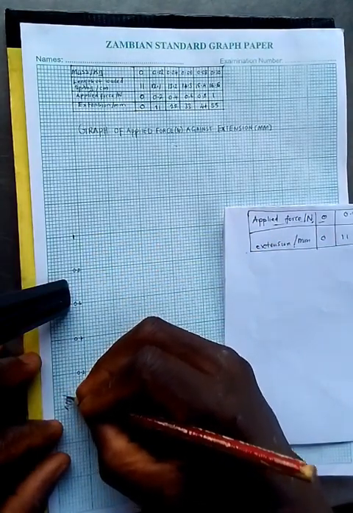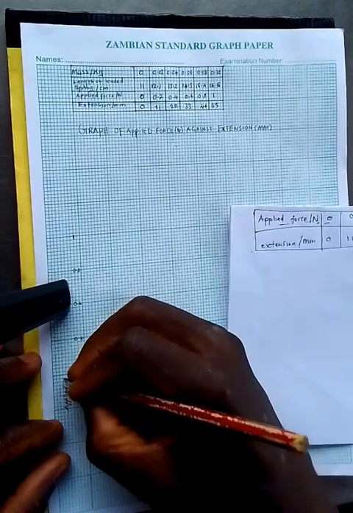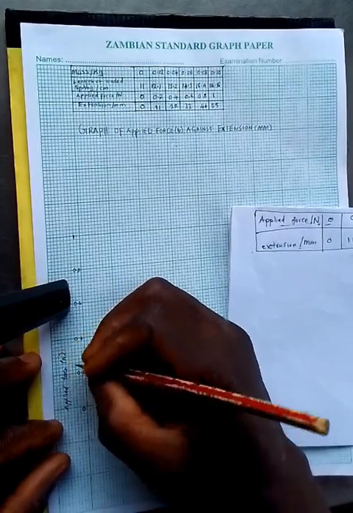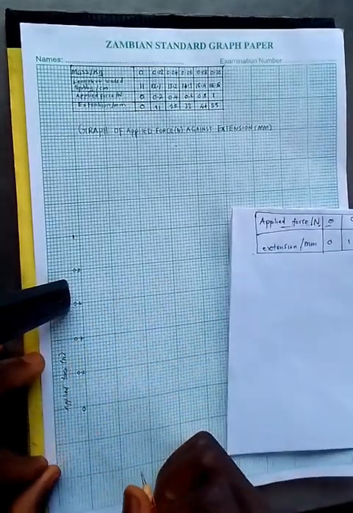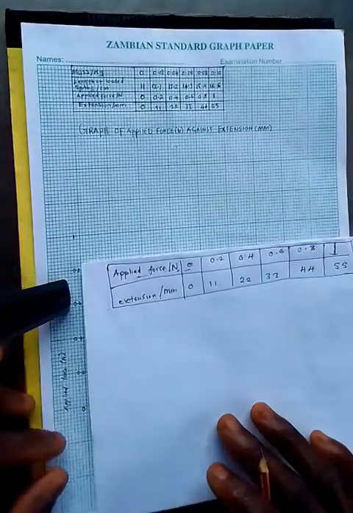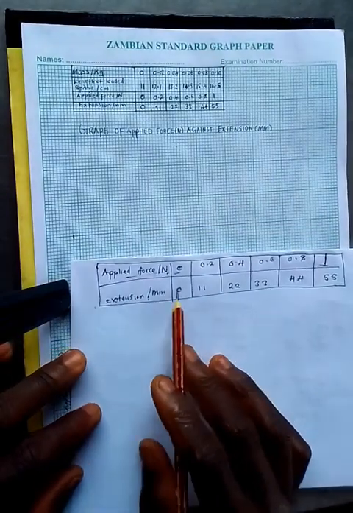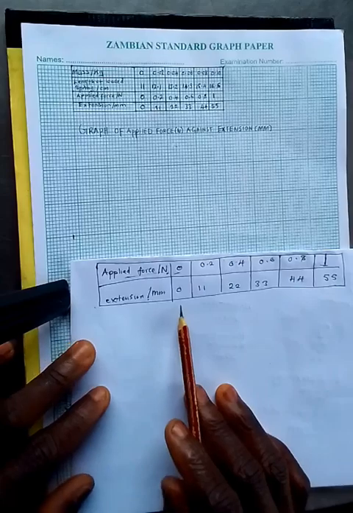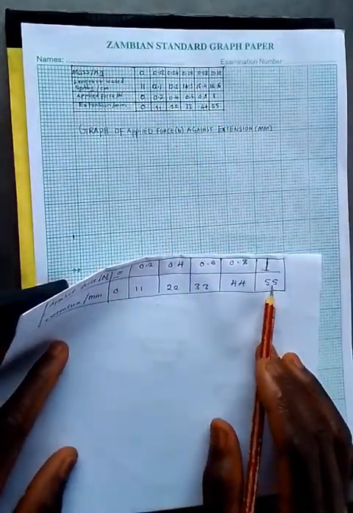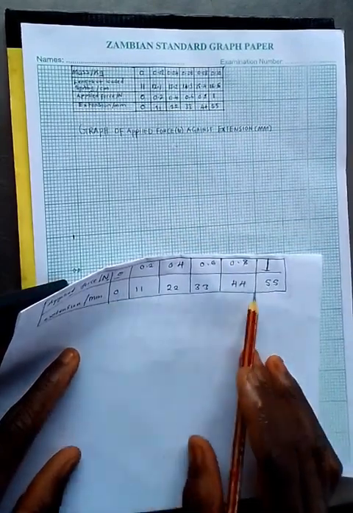So we have the applied force. This applied force is in newtons. So you need to write everything, applied force in newtons. Okay? Then apart from that one, what is remaining here is now the extension. So according to the numbers that we have for extension, we have 0 up to 55. So which range are we going to choose here?